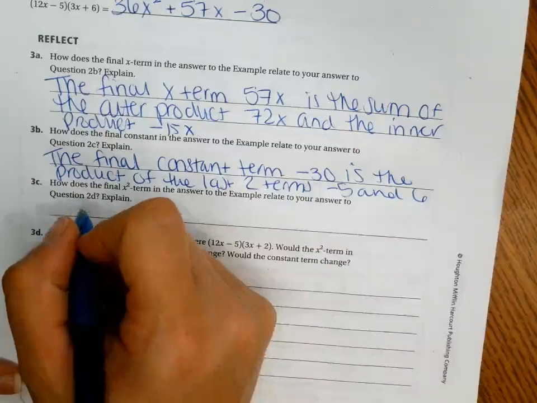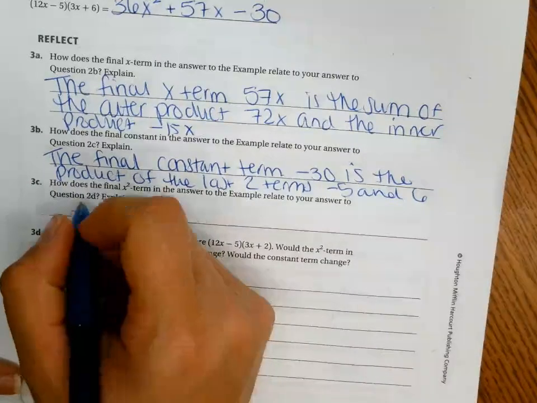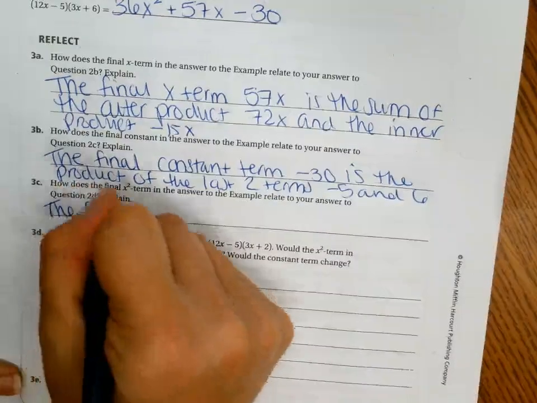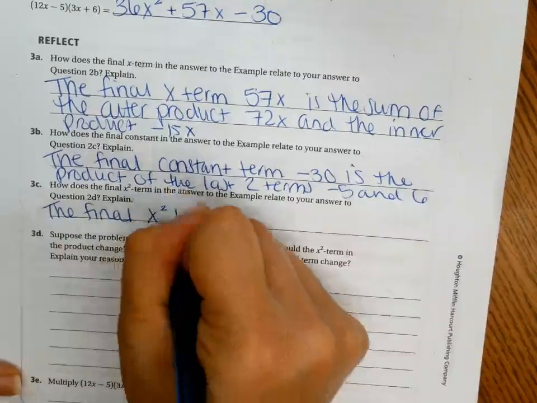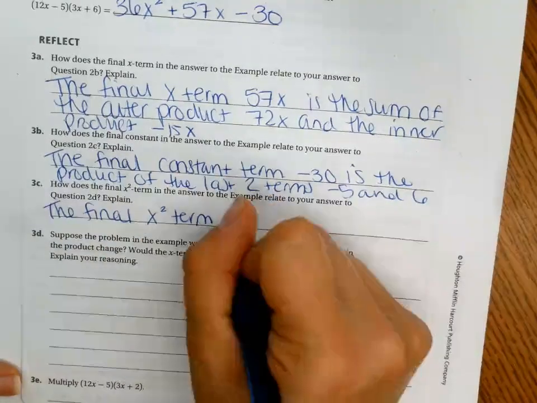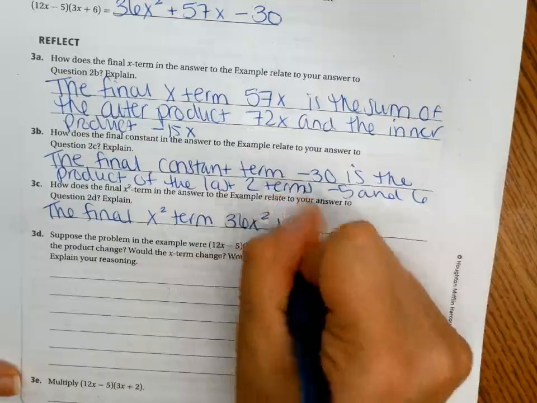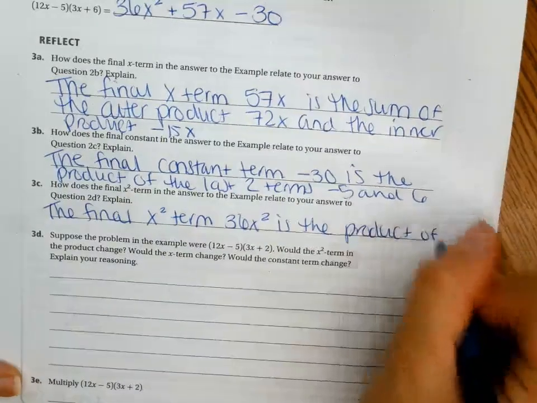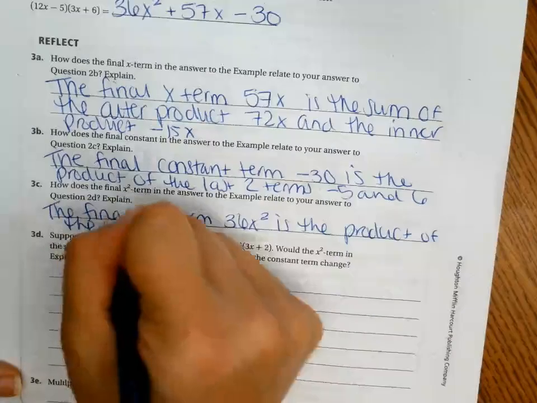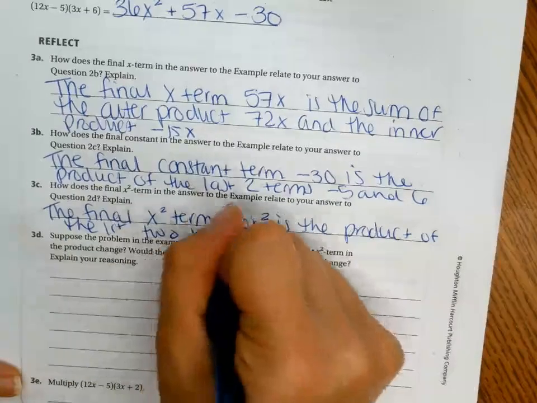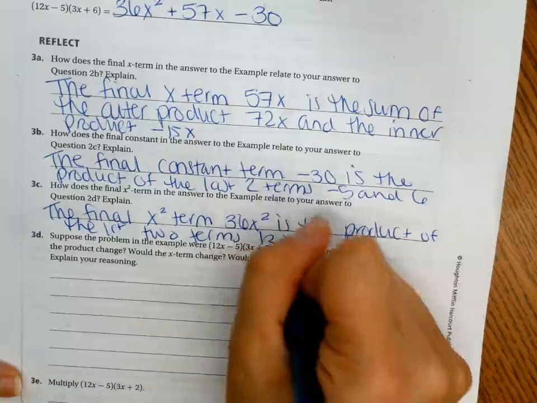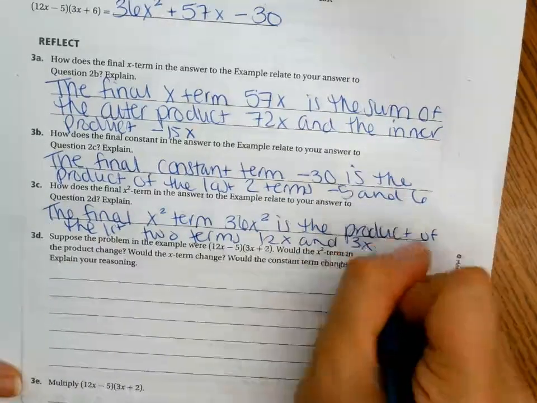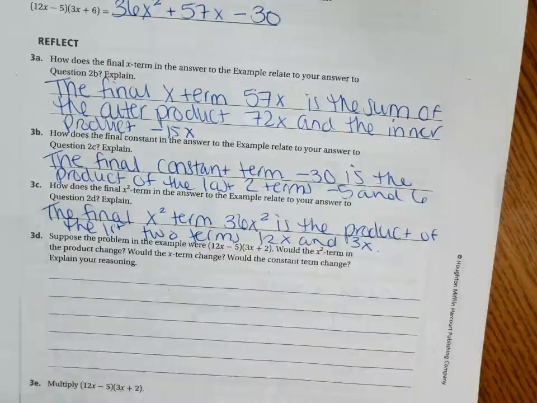Explain. The final x squared term, 36x squared, is the product of the first 2 terms, 12x and 3x.